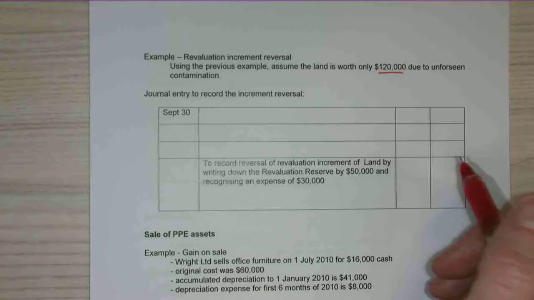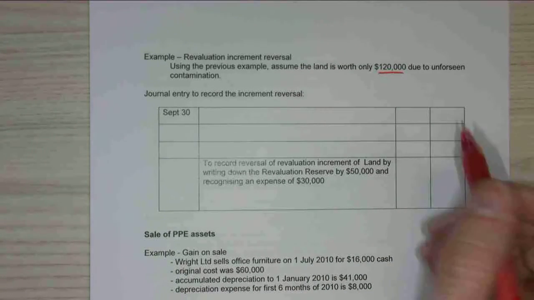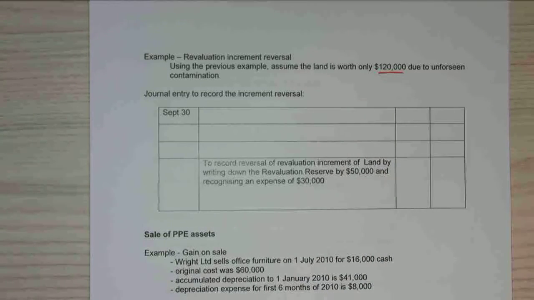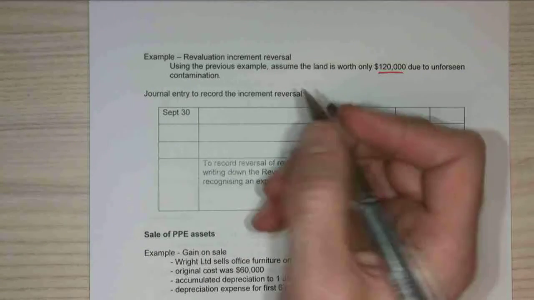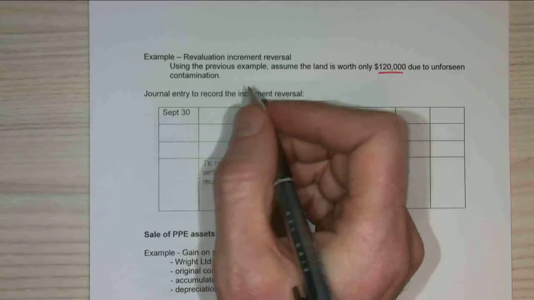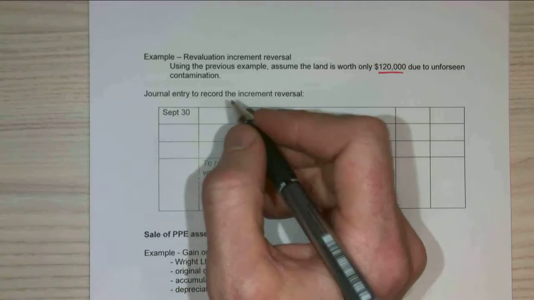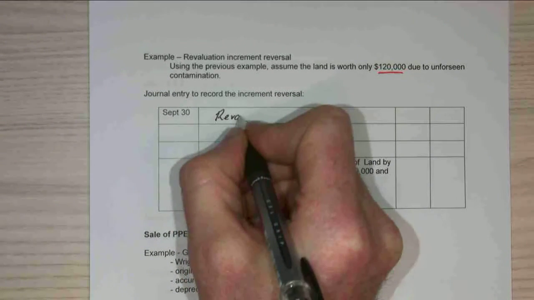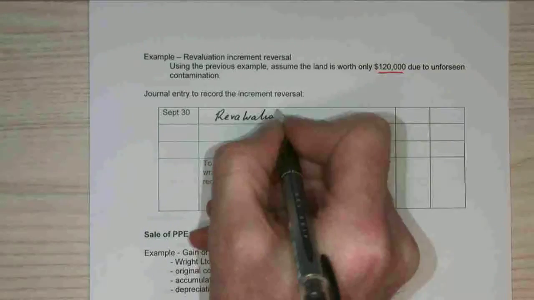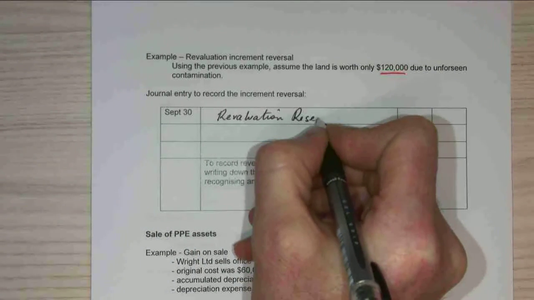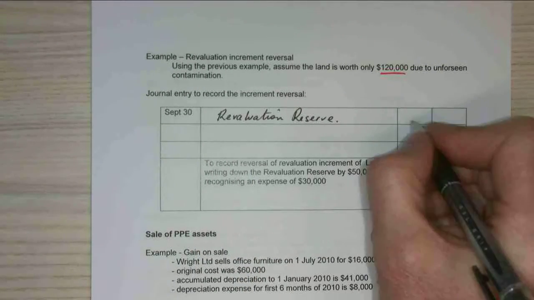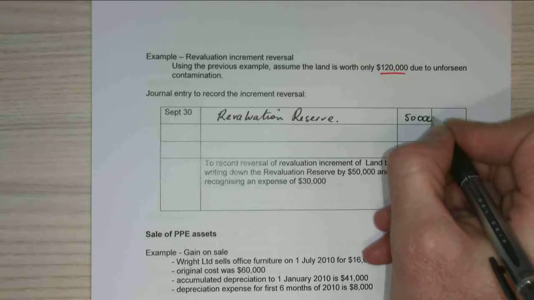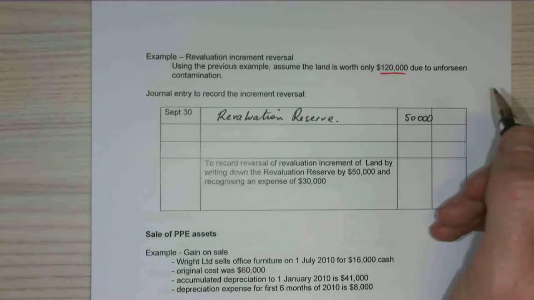So let's have a look at the entries that we need to pass. The journal entry to record the increment reversal is my revaluation reserve. So I have on the 30th of September revaluation reserve, and these are reserves, which are in equity. I'm having a debit here of 50,000, meaning I'm reducing the value of my land by 50,000.